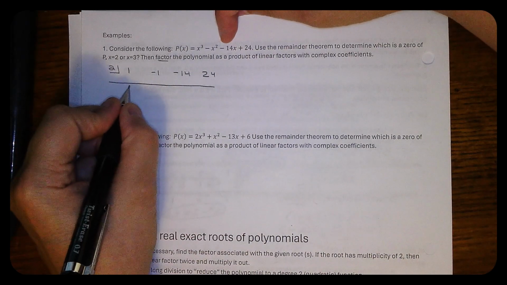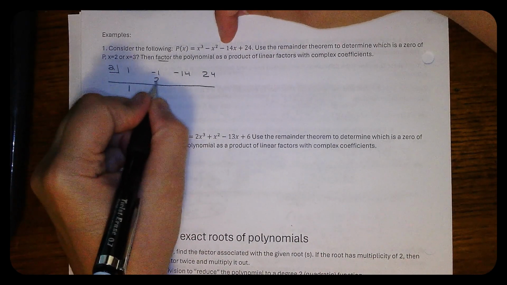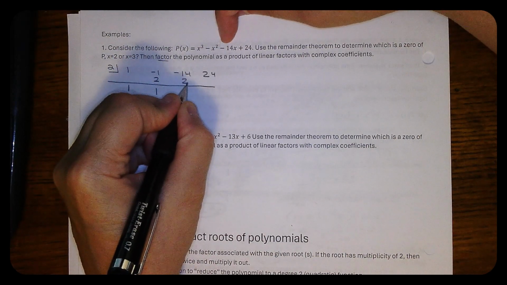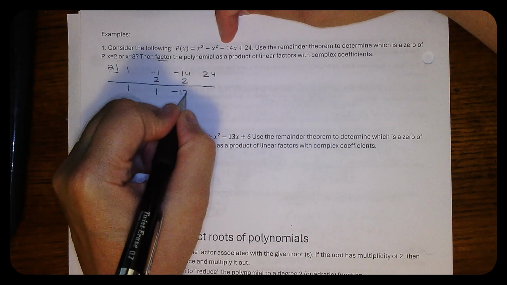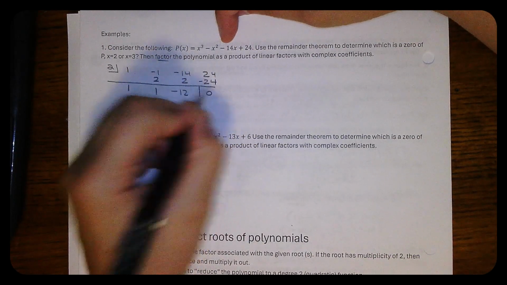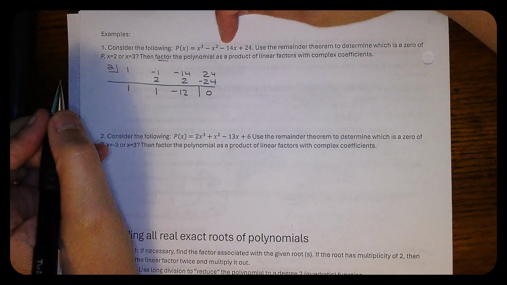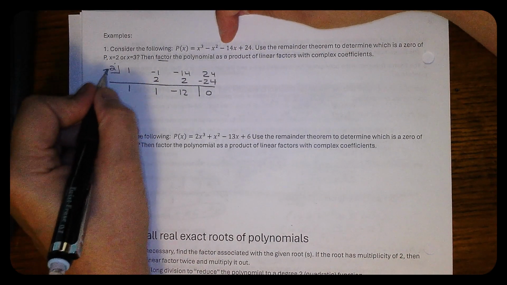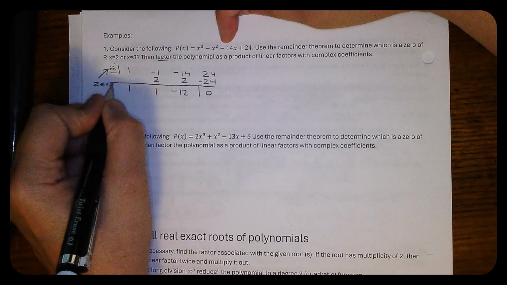And then I'm going to add and get 1 and then multiply and get 2. And then I'm going to add and get 1 and multiply and get 2. Then I'm going to add and get -12 and multiply and get -24. And then I'm going to add and I get 0. So right away, I know that 2 is a 0 because the remainder is 0.